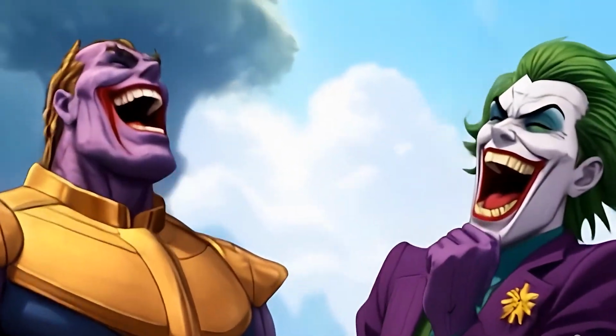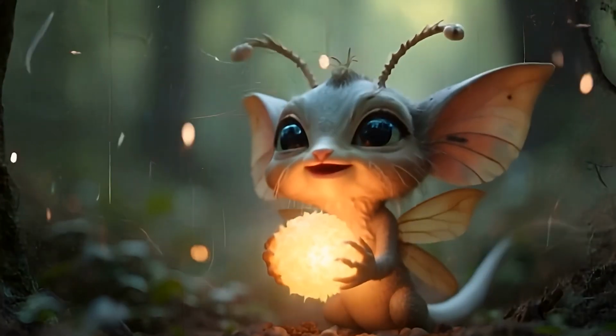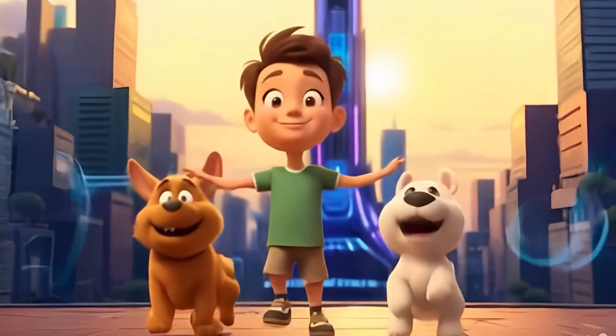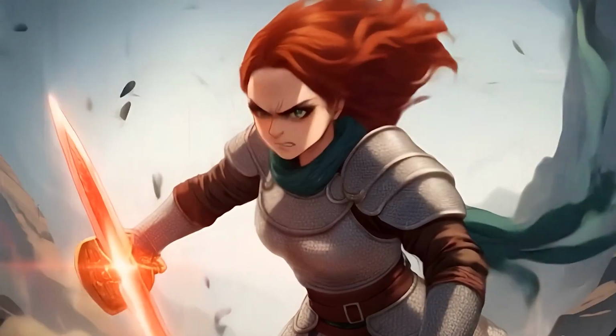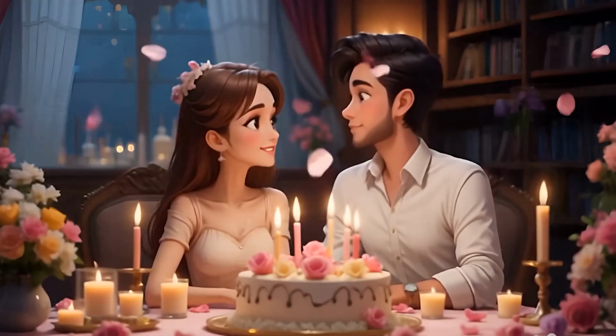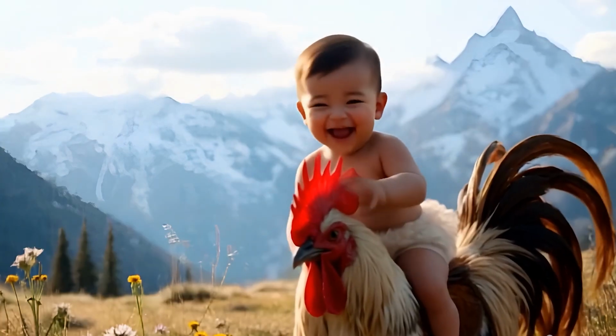Forget everything you know about text to video and image to video. The video you are watching right now was created using reference to video, a revolutionary AI feature that's completely changing how we create videos. Hello viewers, in this video I'm excited to introduce to you Vidu AI, a powerful tool with game-changing reference to video feature, and the best part, you can start using it for free.